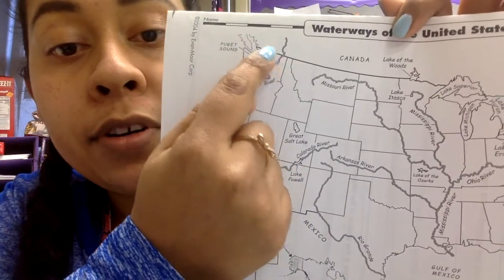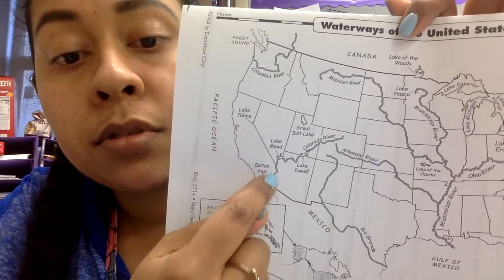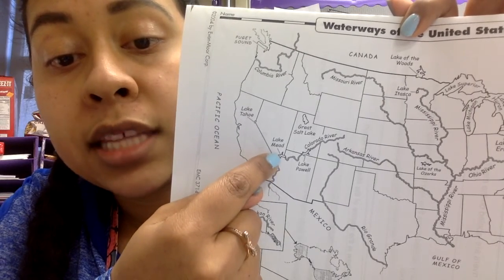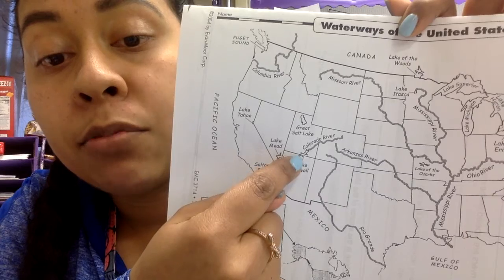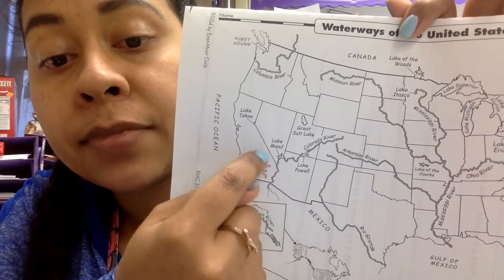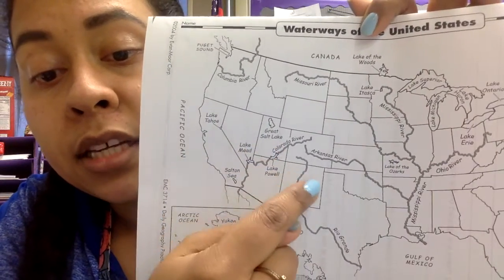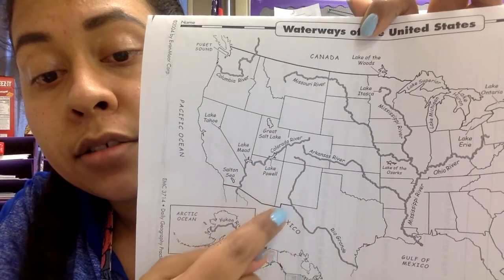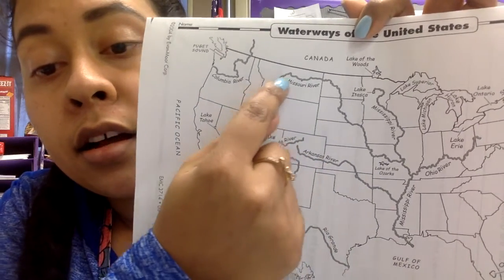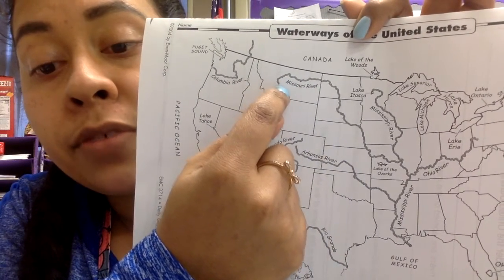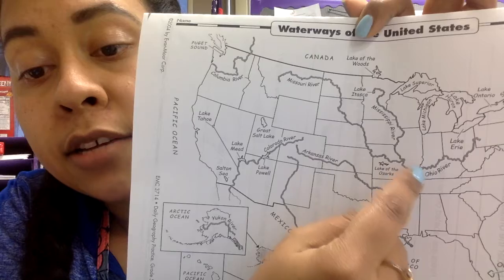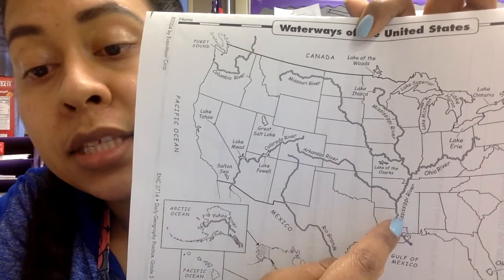Here we have the Columbia River, Lake Tahoe, the Salton Sea in Southern California. Here is another river. Here's Lake Mead, which connects to Lake Powell, and the Colorado River connects these 2 lakes together. Then we have this really large river that goes this way, which is labeled as the Rio Grande. All the way up here is the Missouri River. If we follow this whole line all the way down, it keeps going south and then connects into the Mississippi River.